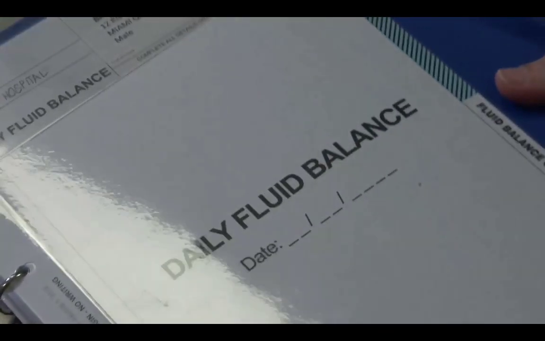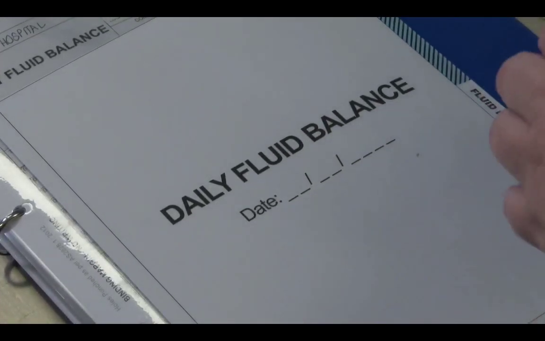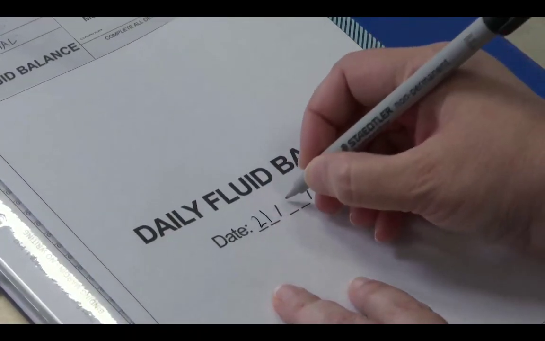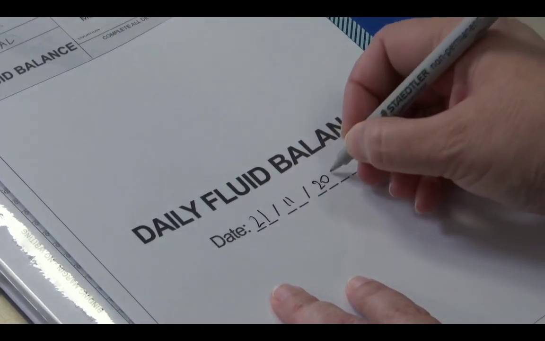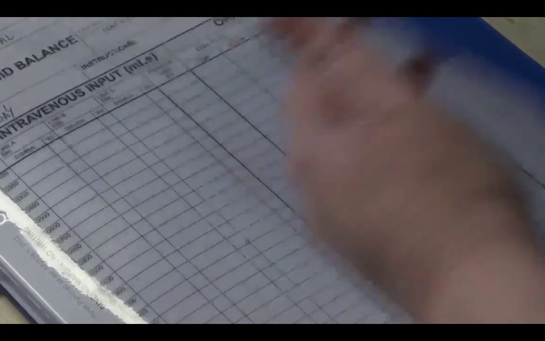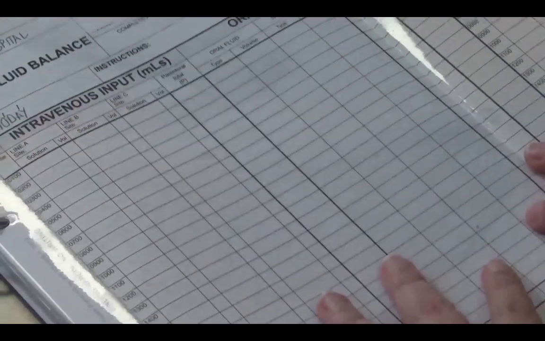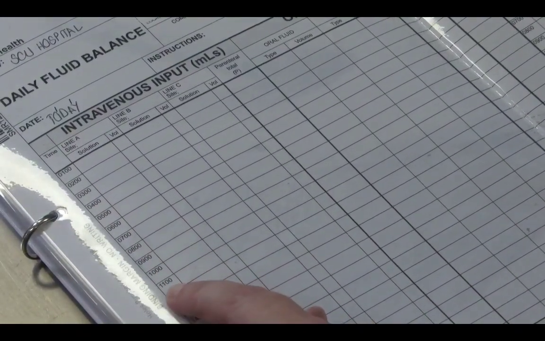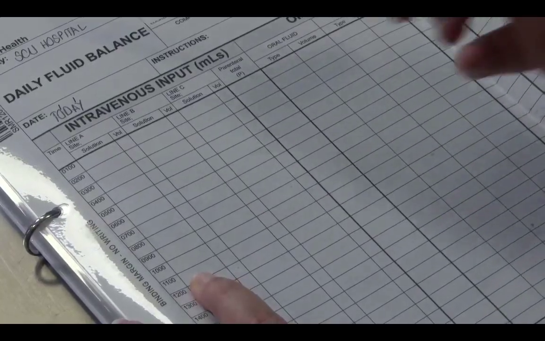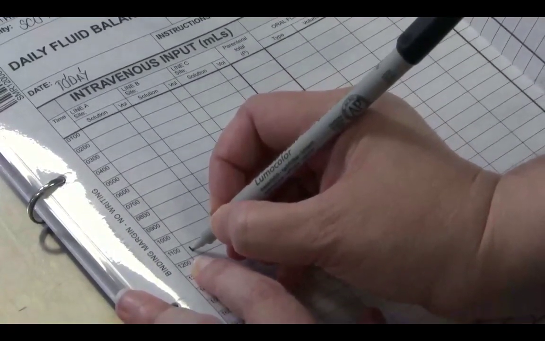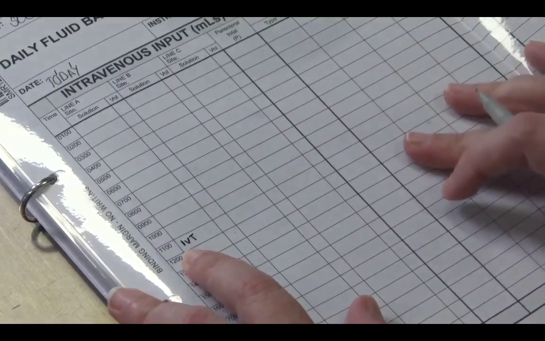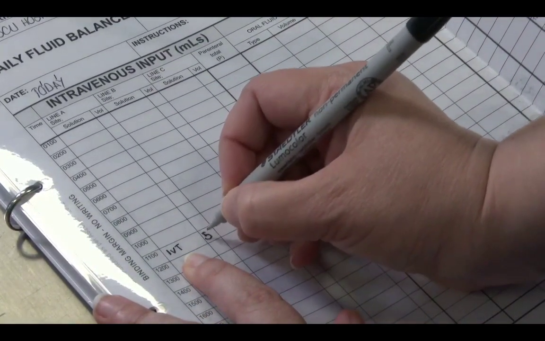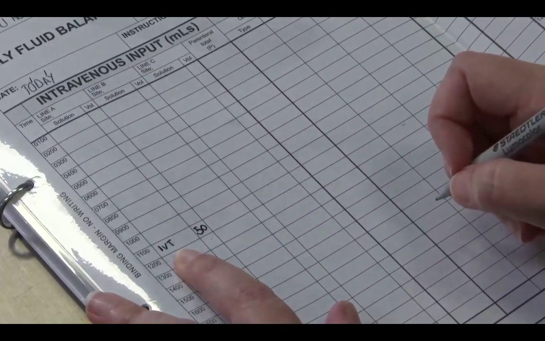The next thing I'm going to do is start the patient on a fluid balance chart. So the date is the 21st of the 11th, 2023. Open this up. So again, putting the date at the top. So we need to come to the 11 a.m. line on our fluid balance chart and we're going to put IVT. So we've commenced IV therapy and that was running at 50 mils an hour of normal saline.